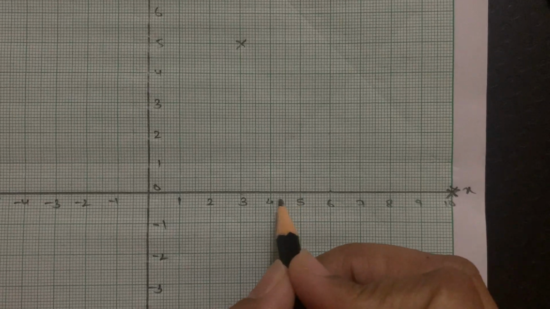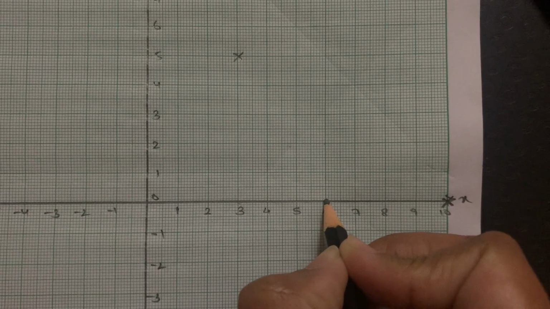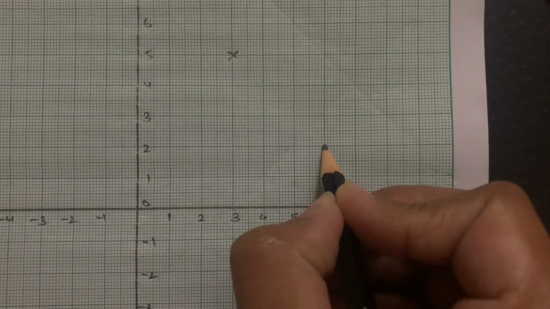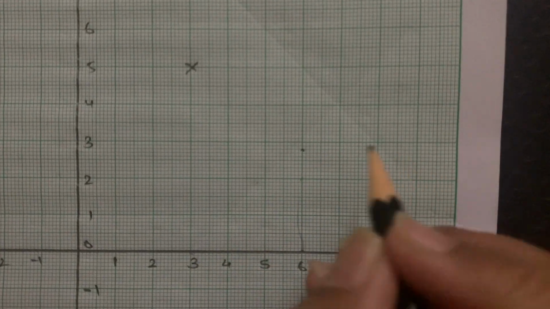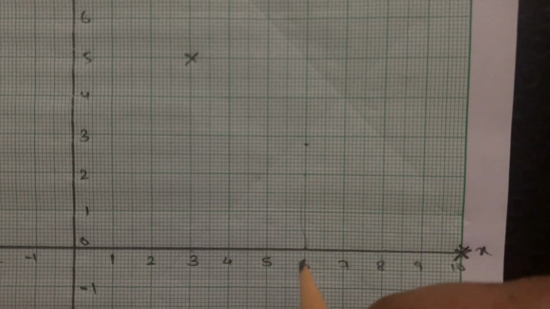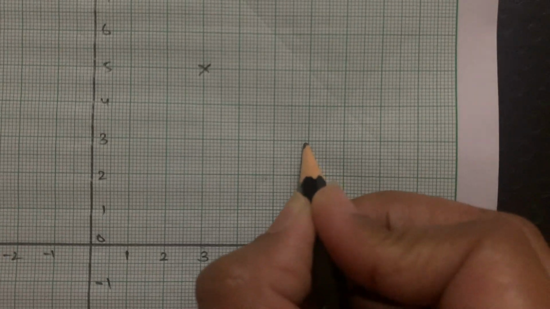Yeah, got it. Okay. 6 on x-axis, 2.8. So I go to 2, and then I go maximum near to 3, and then count 2 boxes down, because 2.8 would be 2 boxes less than 3. So I've marked a 2.8 there.